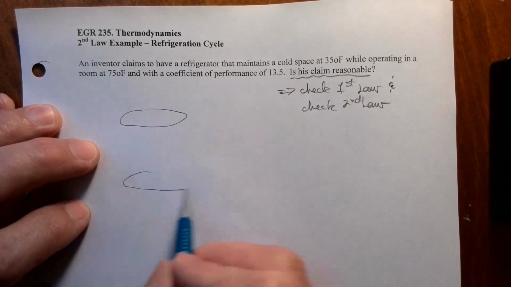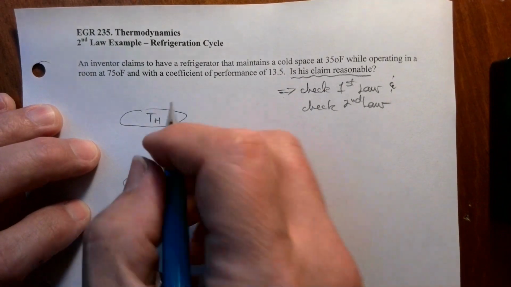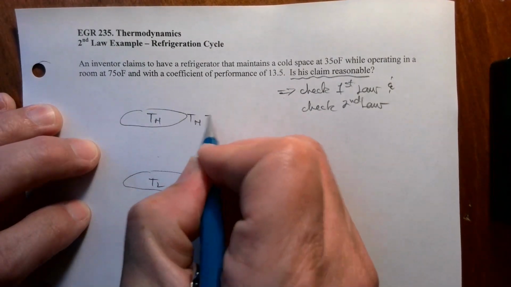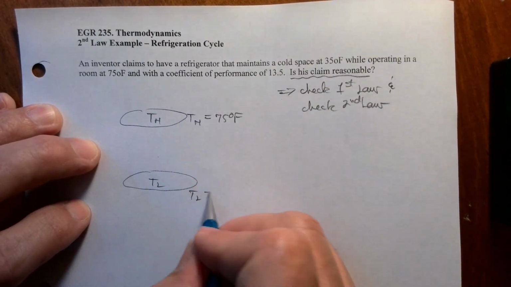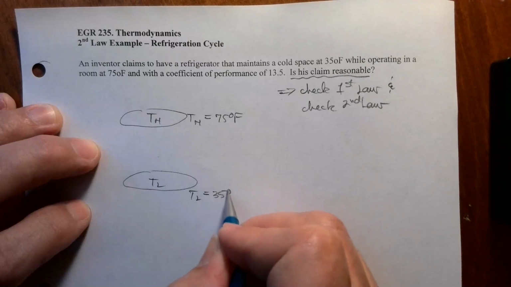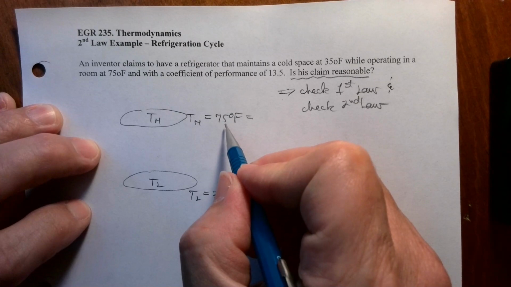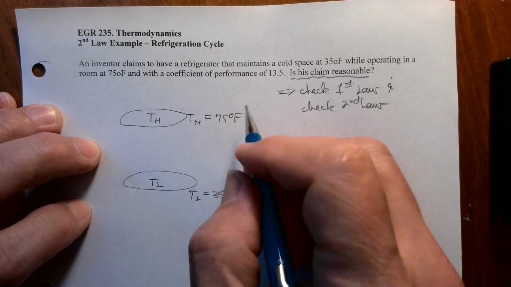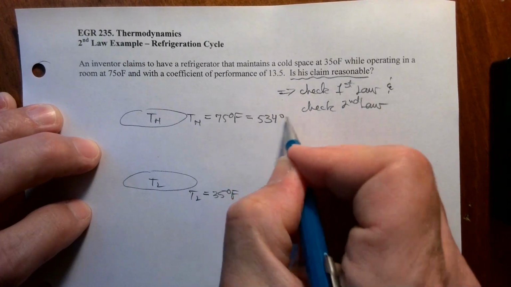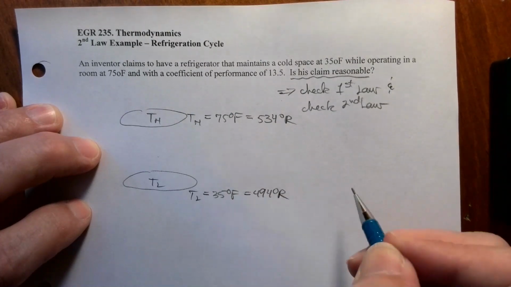Let's get this organized. We have a low temperature and a high temperature. The high temperature T_H is 75 degrees Fahrenheit. The low temperature is 35 degrees Fahrenheit. I would convert these right away, so you've got to add 459.7 to these, or 460, sorry, do 460. This becomes 534 Rankine, and this becomes 494 Rankine.